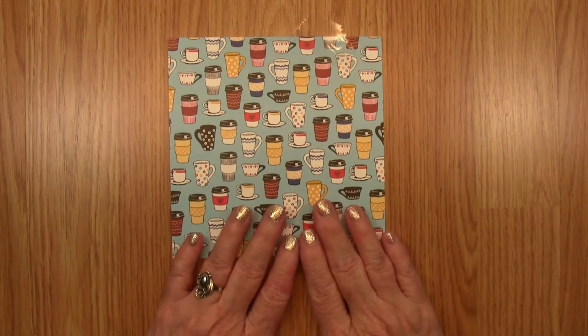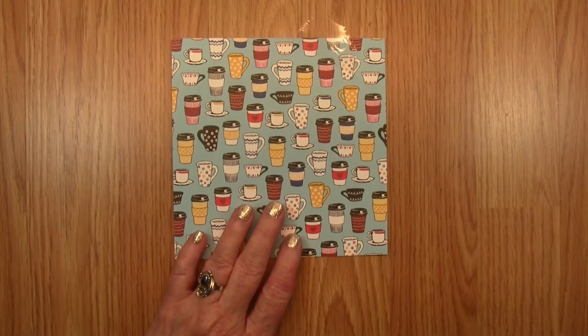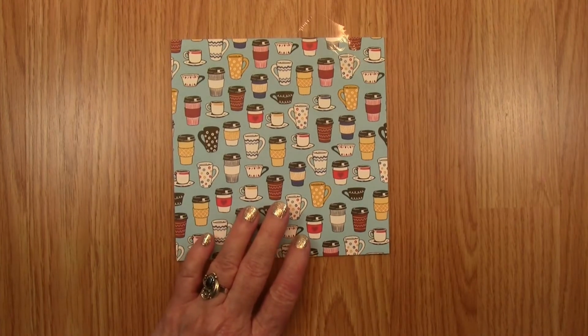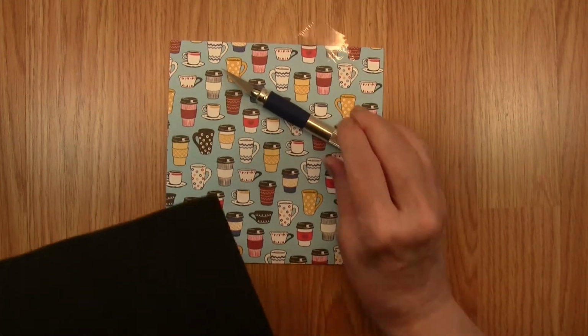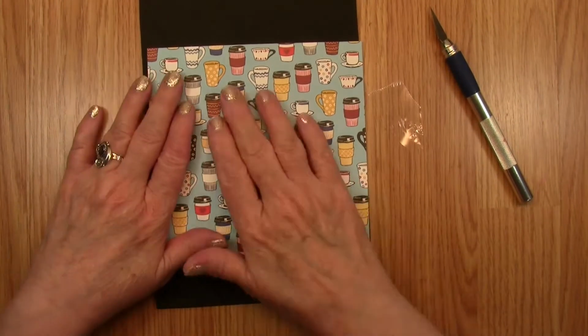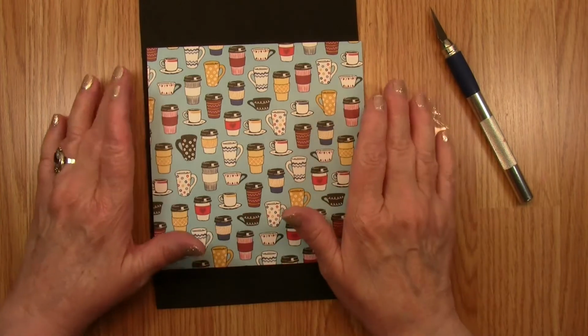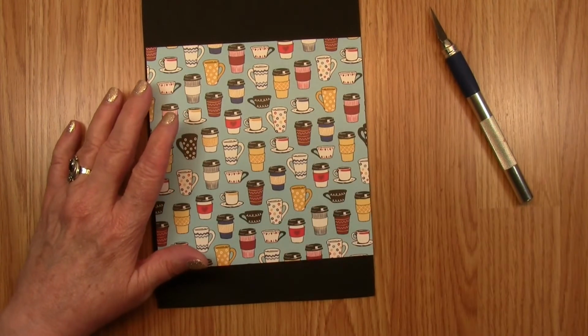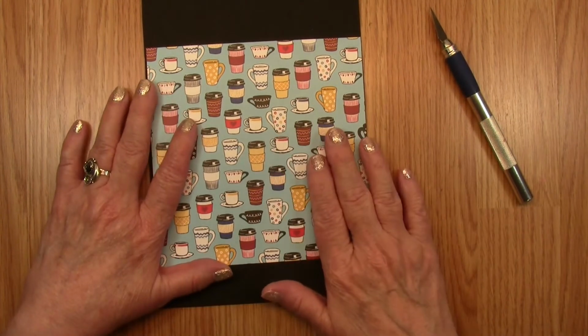Now, on our cutting template, we're going to use a craft knife and a foam sheet, which we're going to lay our paper on top of. And then we're going to put our template on top of that, and we're going to cut slits.